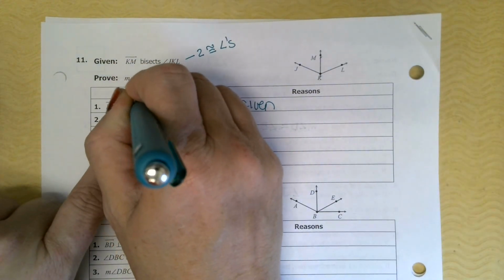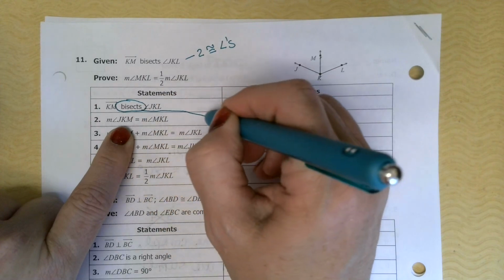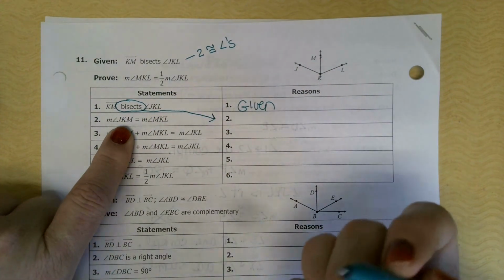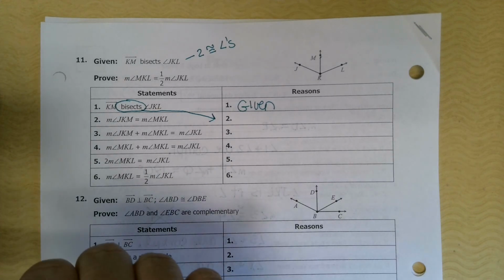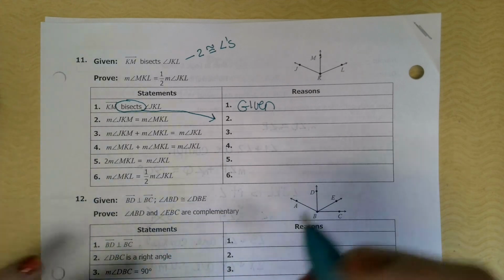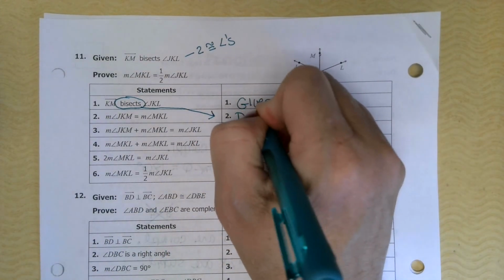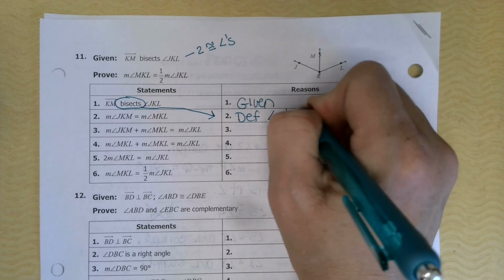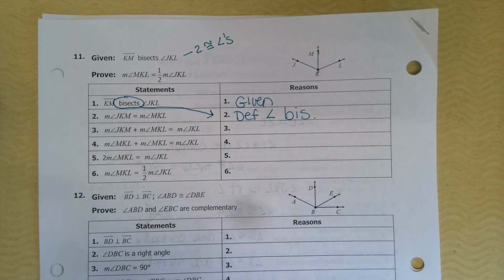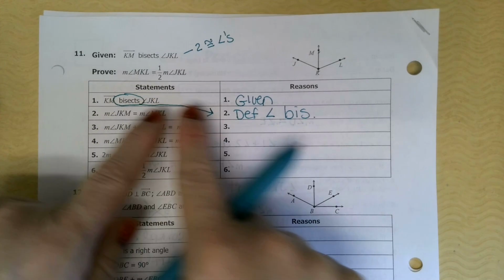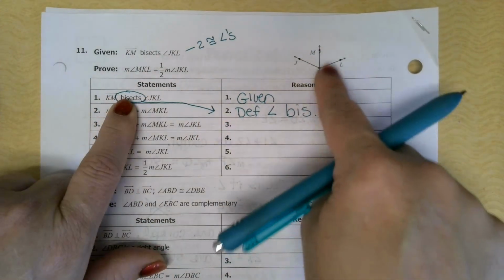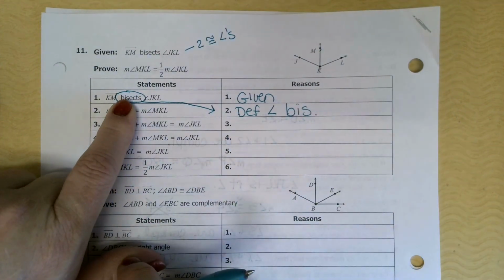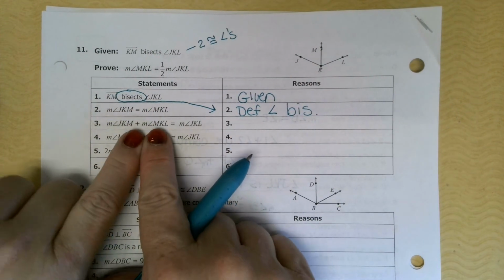So we've got our bisect. You cannot say definition of bisect. You have to tell me what kind of bisector. We have angle bisector, segment bisector, perpendicular bisector. You have to tell me which one. So this is definition of angle bisector. That should make sense to you. Vocab word, definition of the vocab word. And you have to put the angle bisector because that's the picture.